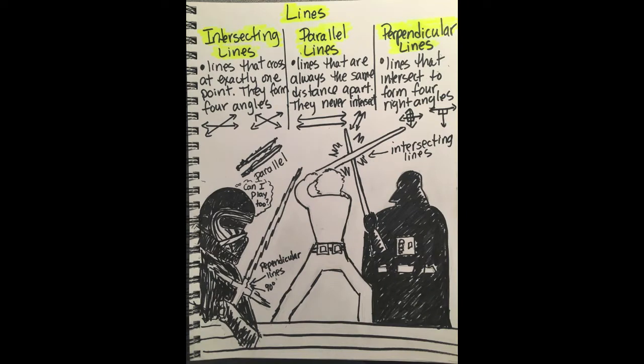Here is your task. I want you to rewatch the bike ride and pause on the pictures. See if you can point out examples of the different geometric concepts that we are studying. Look for parallel lines, perpendicular lines, and intersecting lines. Also look for acute angles, obtuse angles, and right angles. Also look for different polygons.